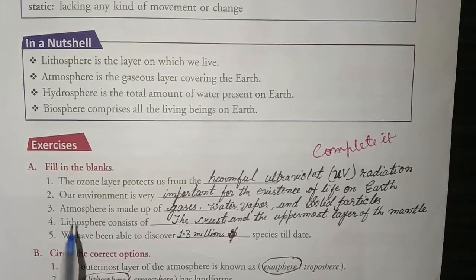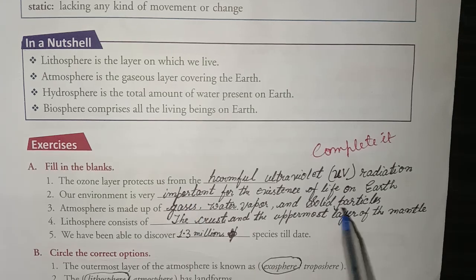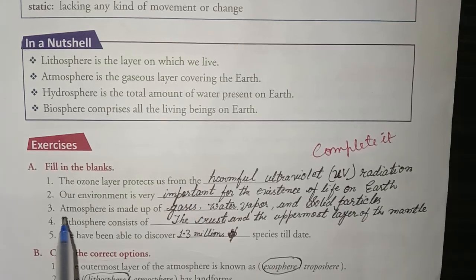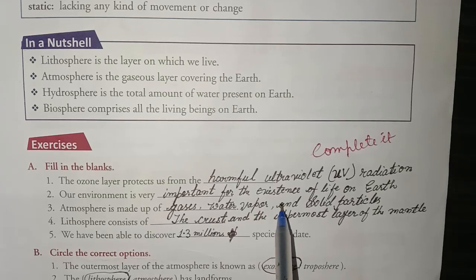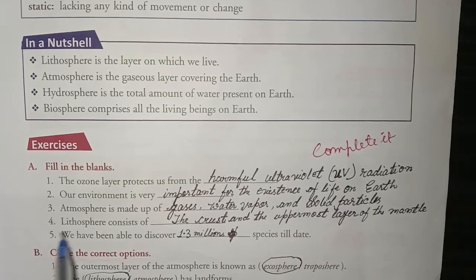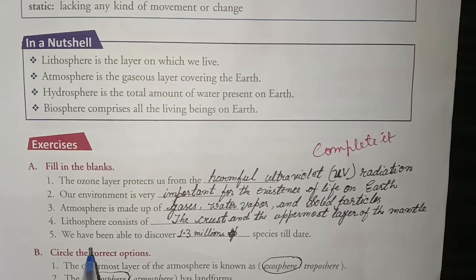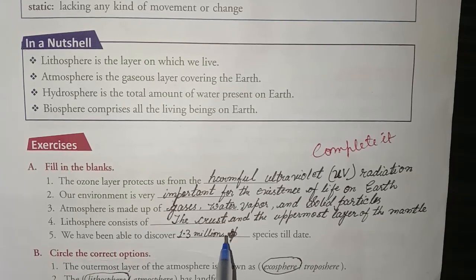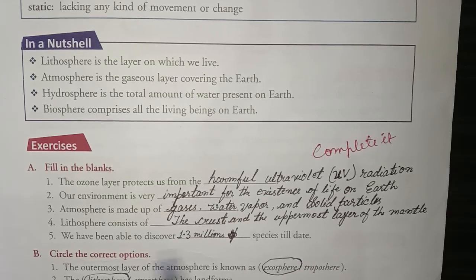Fill in the blanks. First, the ozone layer protects us from the harmful ultraviolet radiation. Second, our environment is very important for the existence of life on earth. Third, atmosphere is made up of gases, water vapor and solid particles. 4. Lithosphere consists of the crust and the uppermost layer of the mantle.